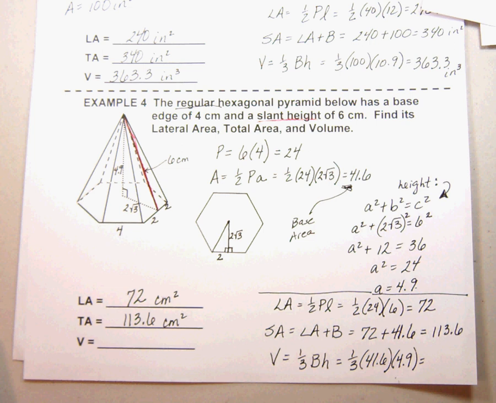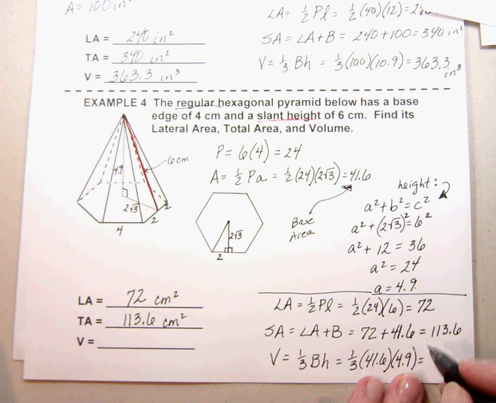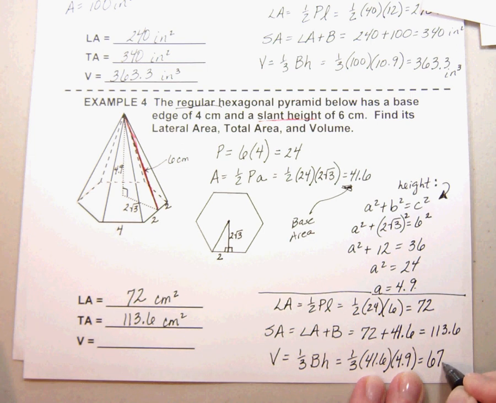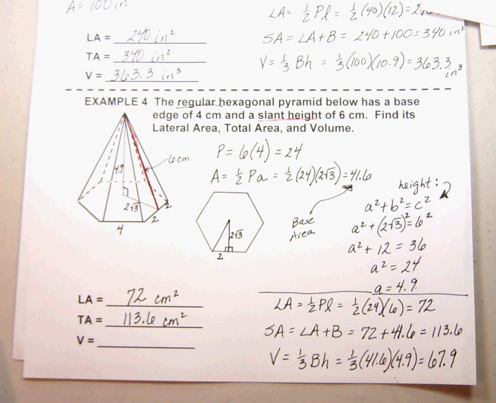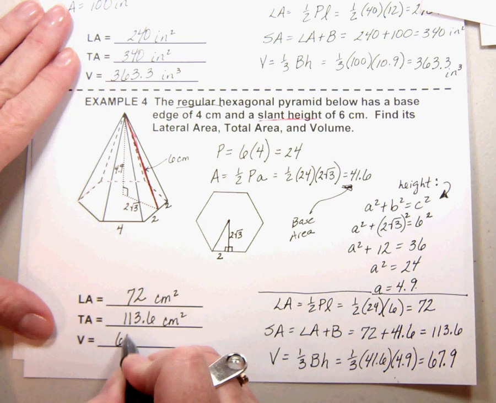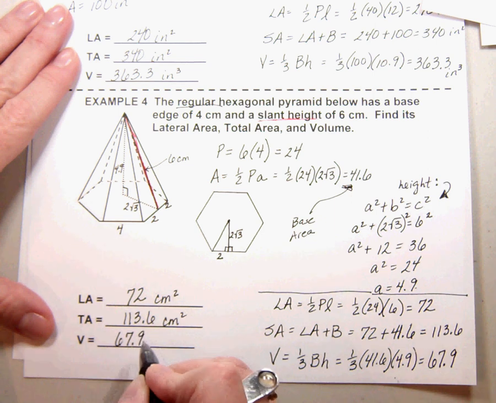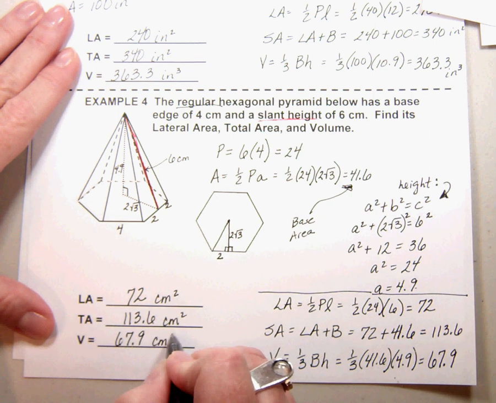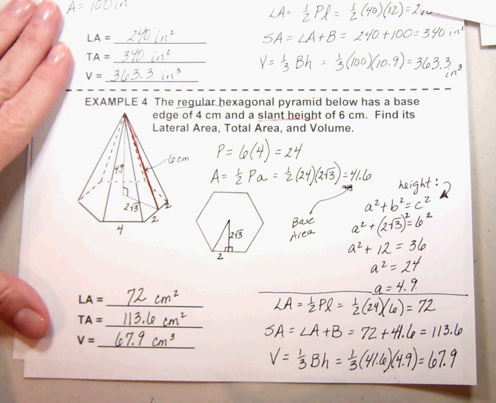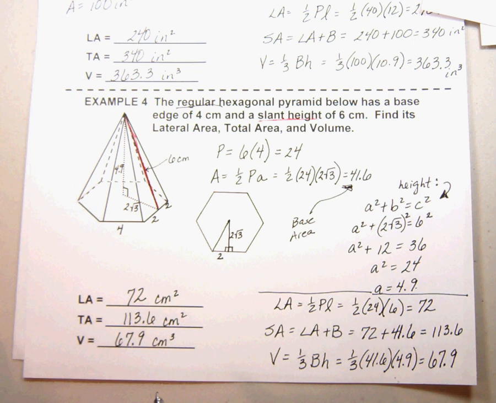And it's approximately 67.9. I'll just check, make sure I did that right. Yeah. So 67.9 square, no, I'm sorry, cubic, we're doing volume. Cubic centimeters is the volume of this one.